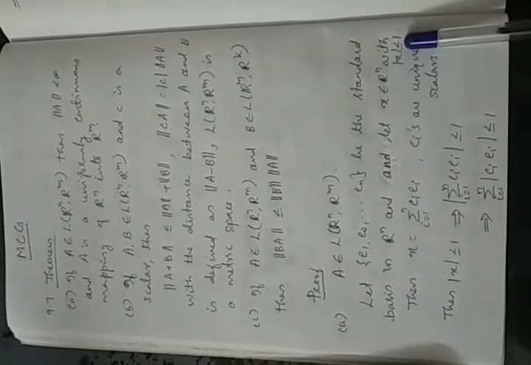Now, let x be an element of R^n with mod x less than or equal to 1. Then, since e1, e2, etc., en is a standard basis for R^n, any element of R^n can be uniquely represented as a linear combination of these basis elements. So, the vector x has a representation of the form x is equal to sigma i varies from 1 to n of ci into ei, where the ci's are unique scalars.